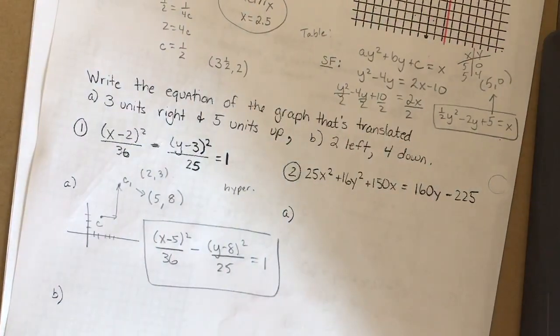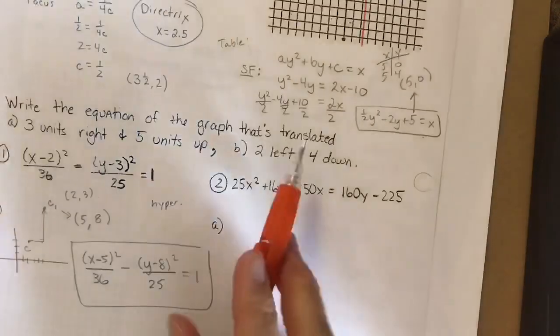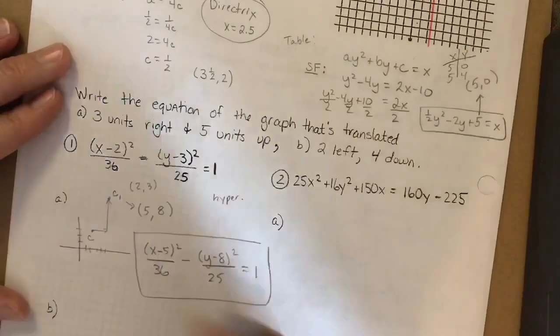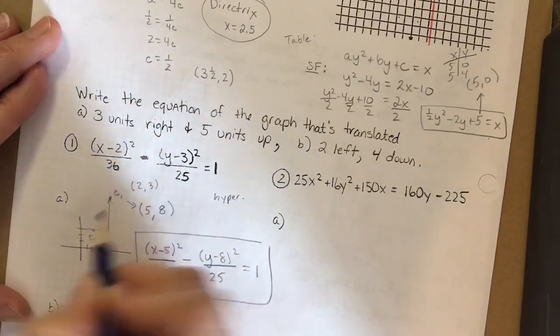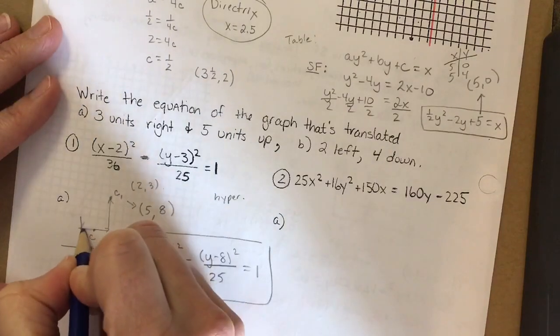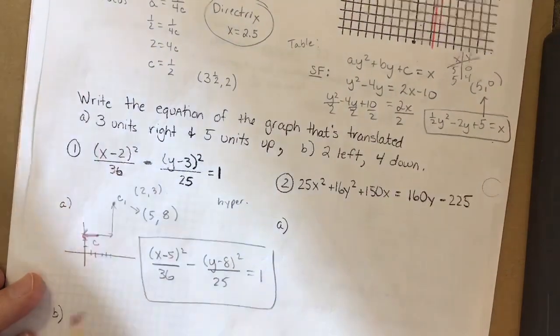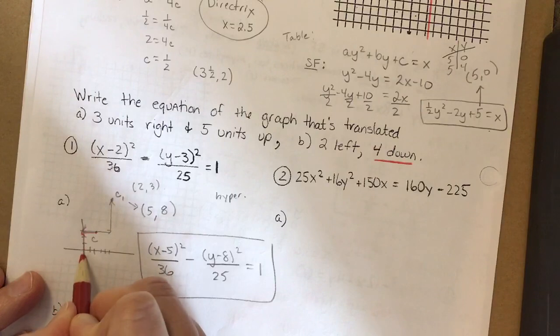Okay. Now, going back from the original center, we're now going to move it 2 left, 4 down. So from the original center, I'm going 2 left. Put it in red, it's easier to see. Then 4 down: 1, 2, 3, 4 down.